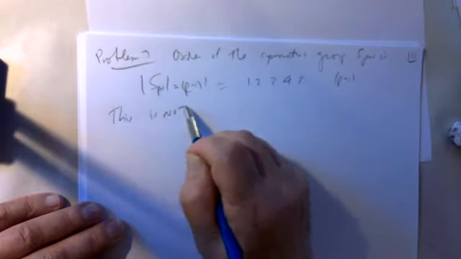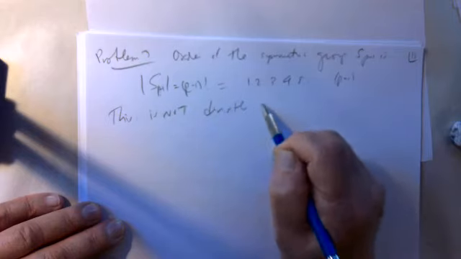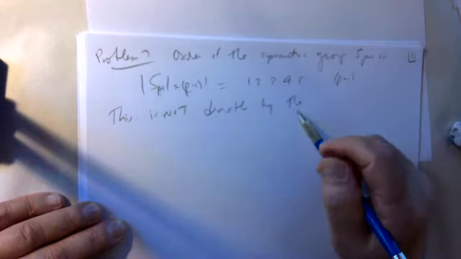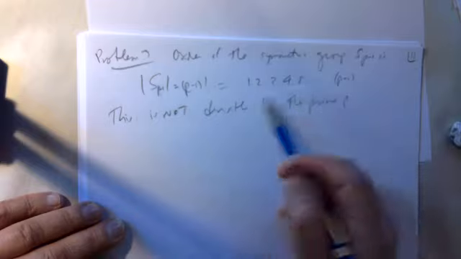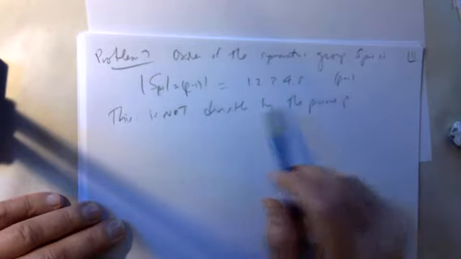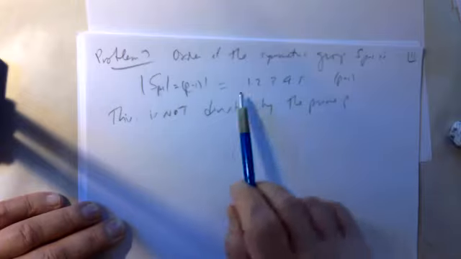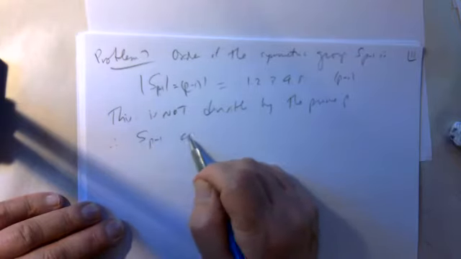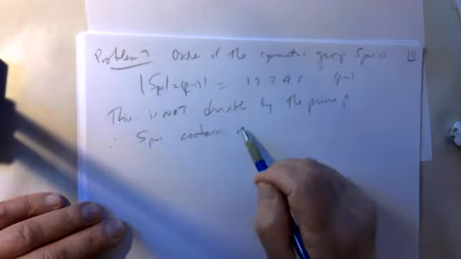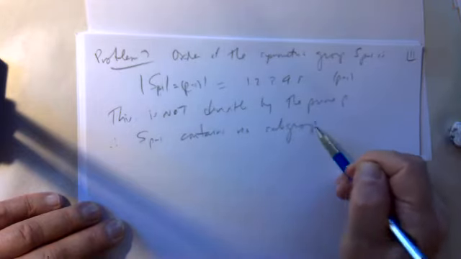This is not divisible by the prime p. If a prime divides a product, it divides one of the factors, and p doesn't divide anything smaller than itself. Therefore, S_{p-1} contains no subgroup of order p. By Lagrange's theorem, the order of a subgroup divides the order of the group. p doesn't divide (p-1) factorial. That's all there is to it.